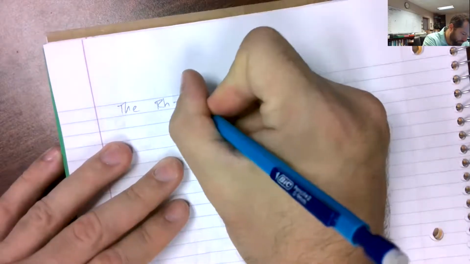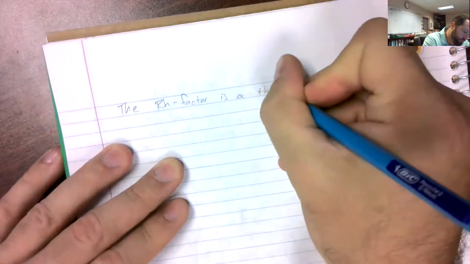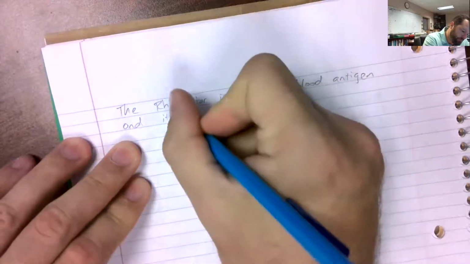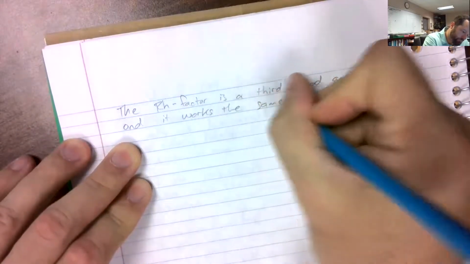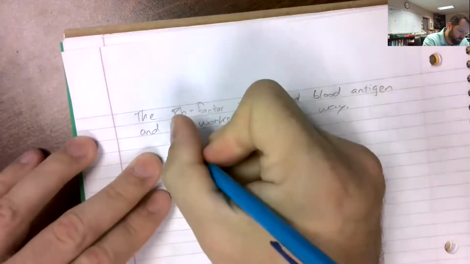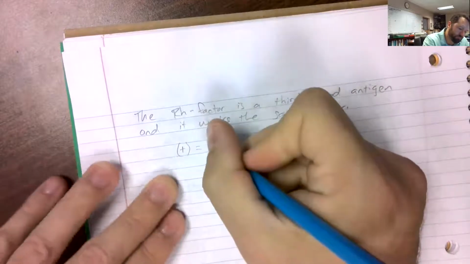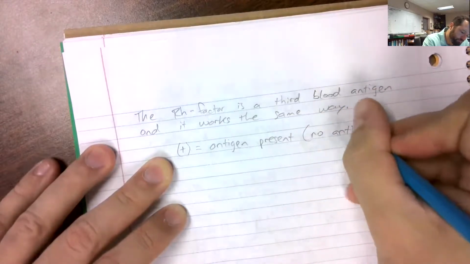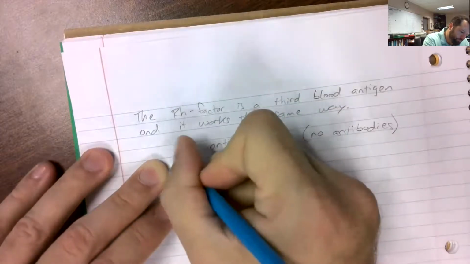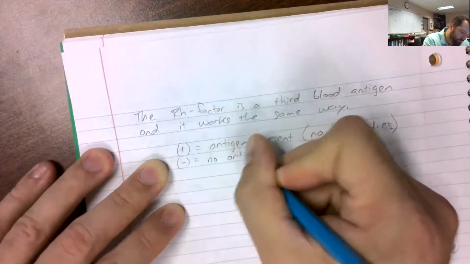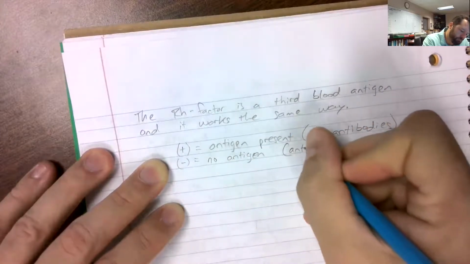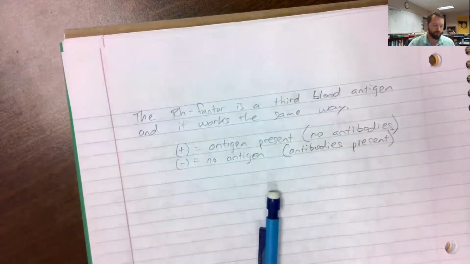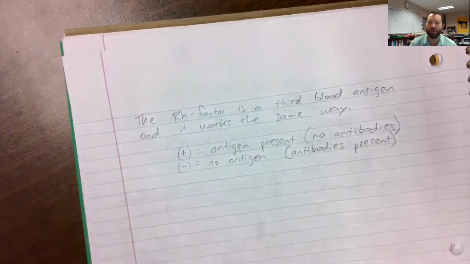There's one more to talk about. All right, so Rh factor is the 3rd type of antigen.